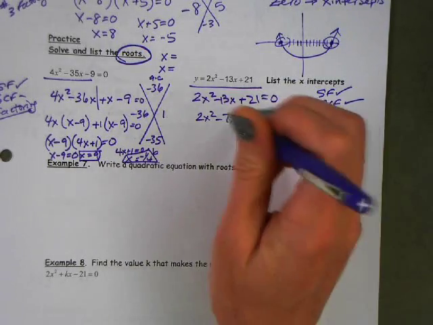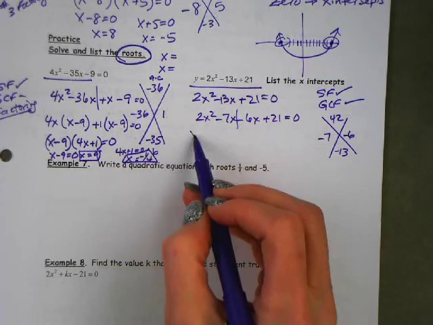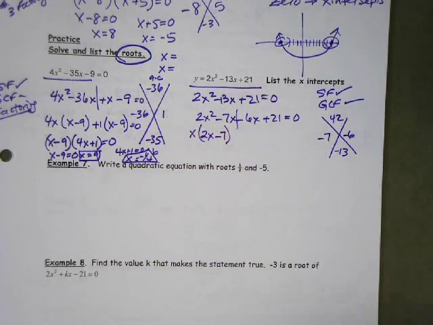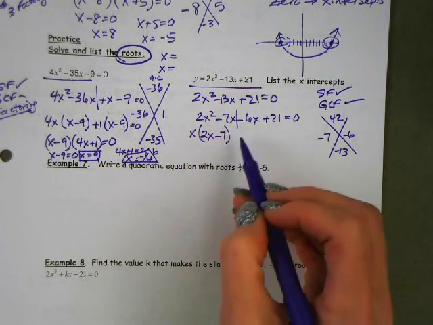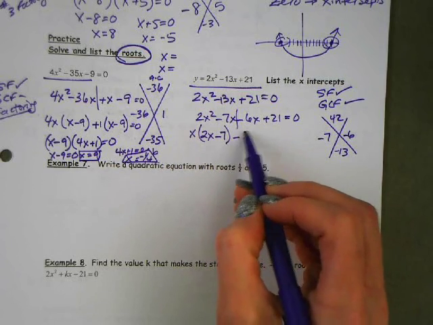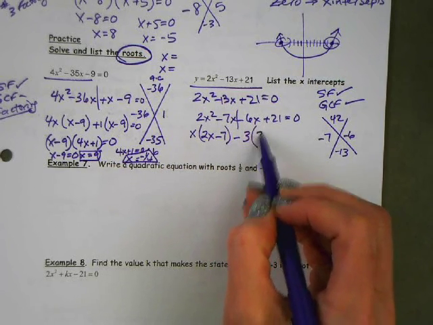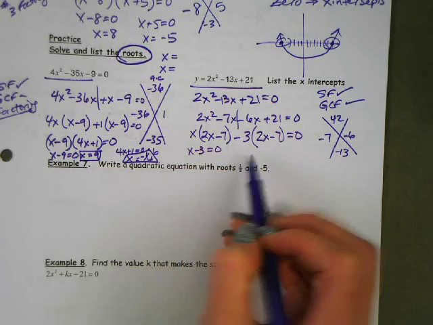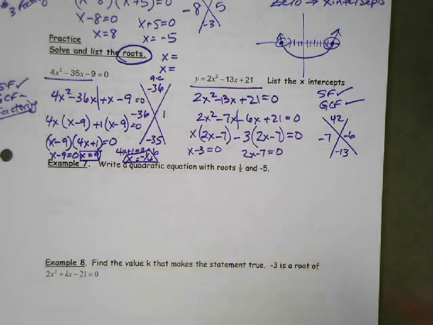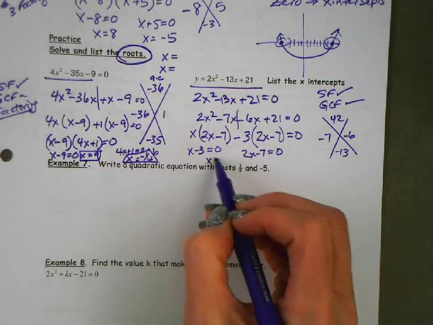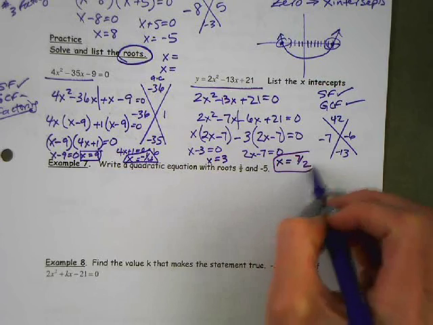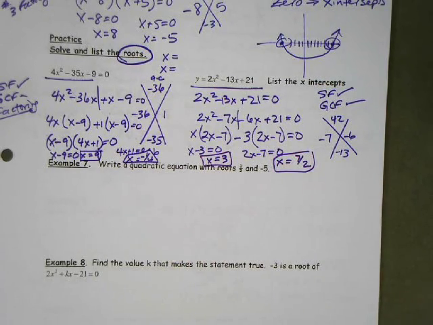Separate them. Up here I'm going to pull out an x, and I'm left with 2x minus 7. Over here I could pull out a 3, so I'll pull out a negative 3. So x minus 3 equals 0, and I'm going to have 2x minus 7 equals 0, because those are my two factors. Then x equals 3, and x equals, add 7, divide by 2, 7 halves. Did I go too fast on that one?